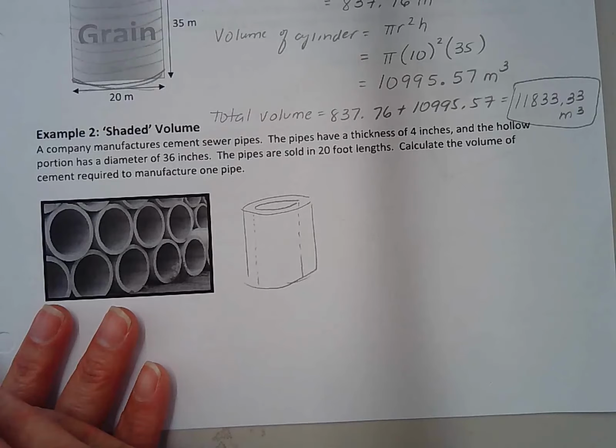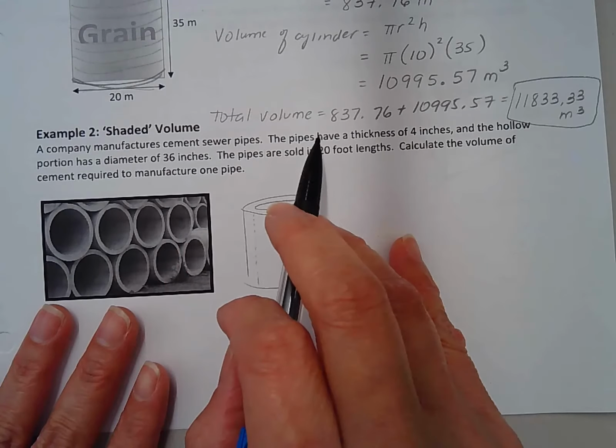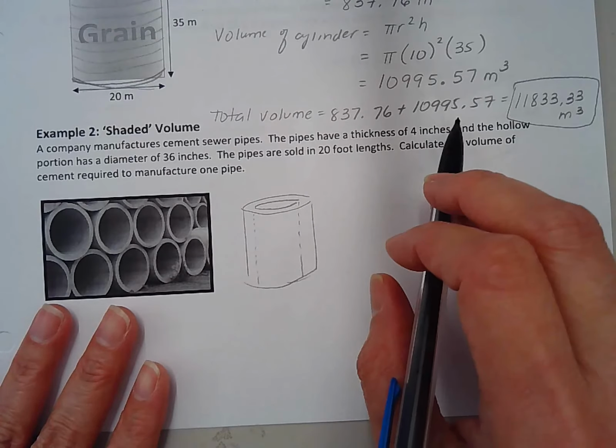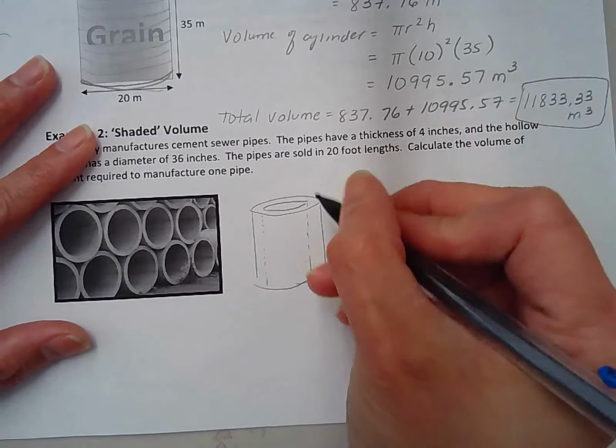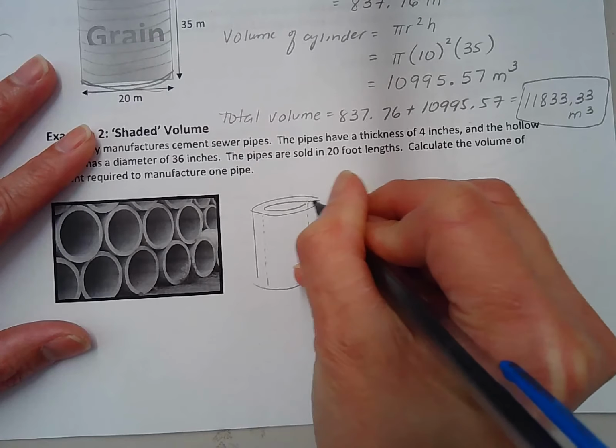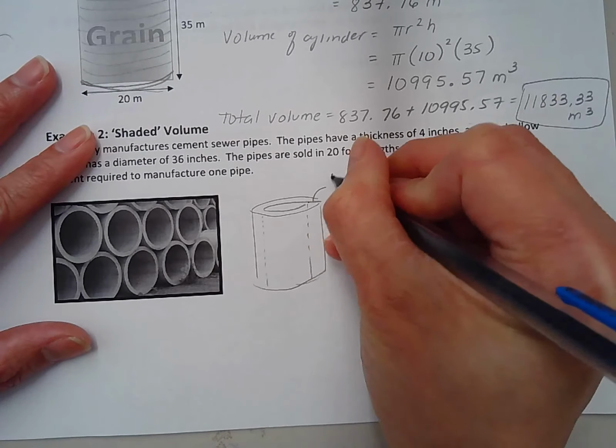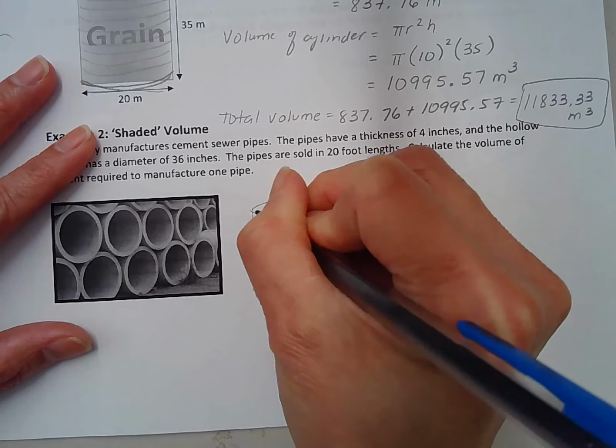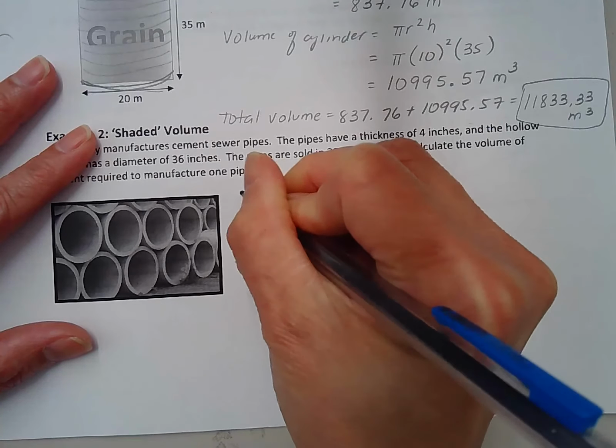A company manufactures cement sewer pipes. The pipes have a thickness of 4 inches. Thickness, so that means this thick is 4 inches. I'm going to write this down. So this is 4 inches all the way around.